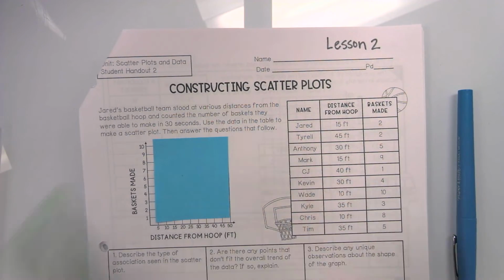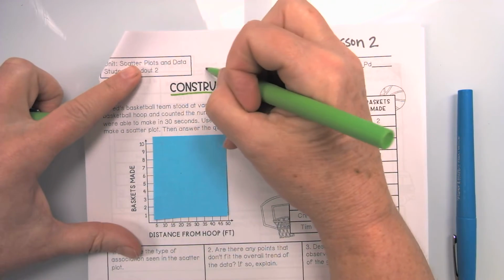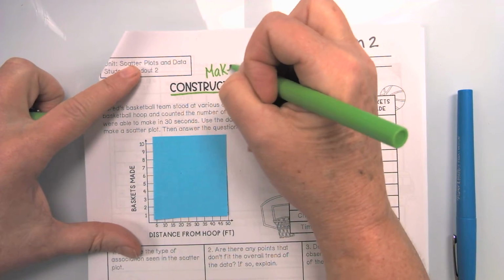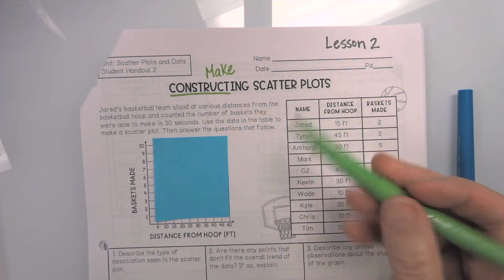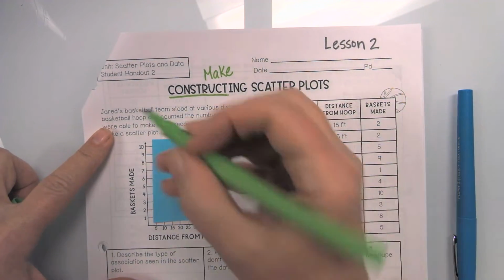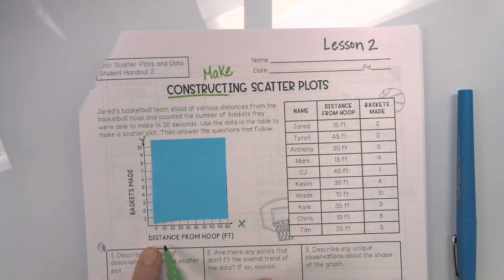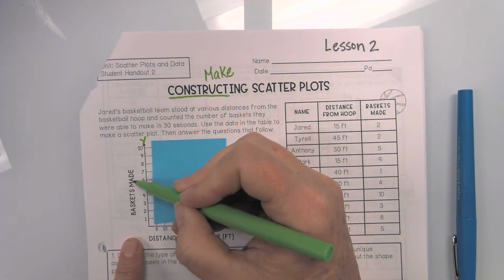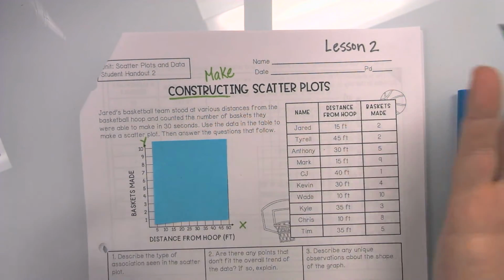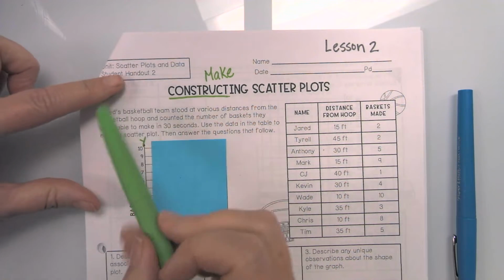Today we are going to construct scatter plots. Construct means to make. We are going to make scatter plots. Now, in order to make a scatter plot, we do have an x and y axis, a coordinate plane. I notice that on my graph I have the distance from the hoop at the bottom, and I have baskets made at the top. So I already know, sounds like something with basketball. So let's go ahead and read the word problem.